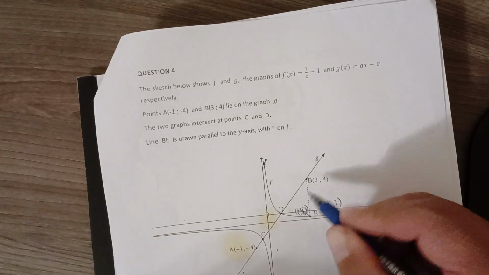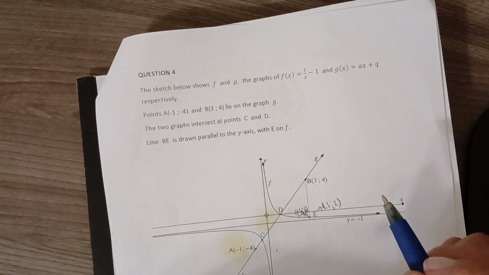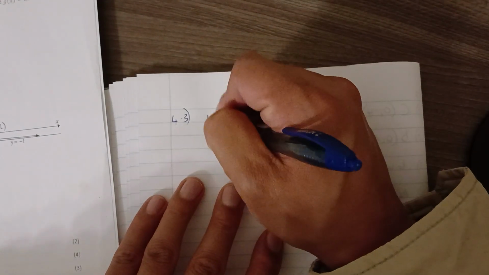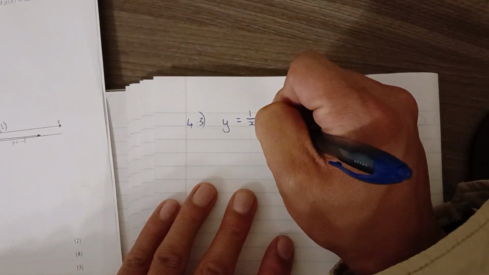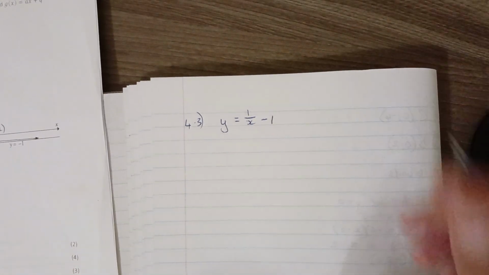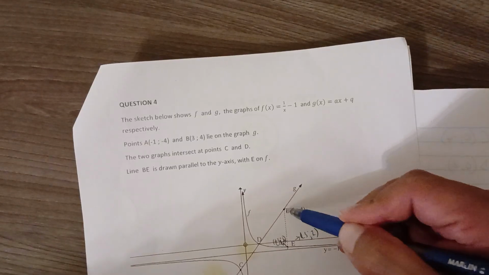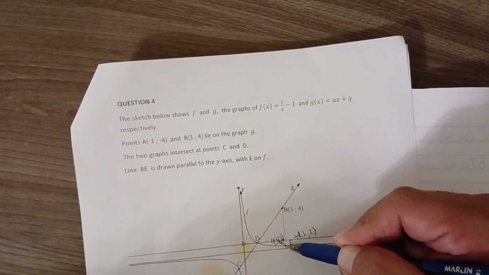So that means I need to determine the y value at E. Because E lies on the hyperbola, what I'm going to do is substitute. B and E will have the same x value, so both of them will have an x value of 3.